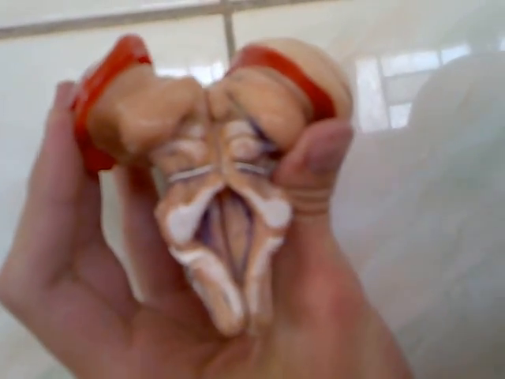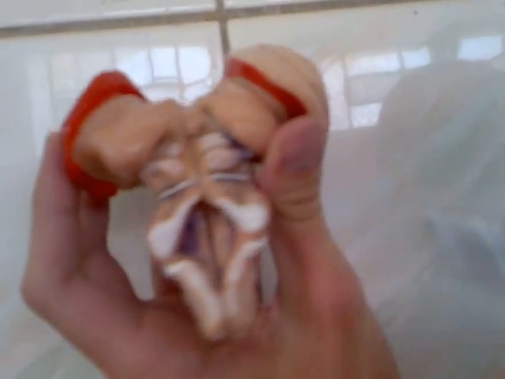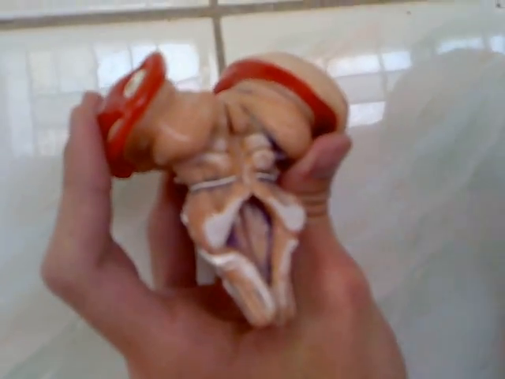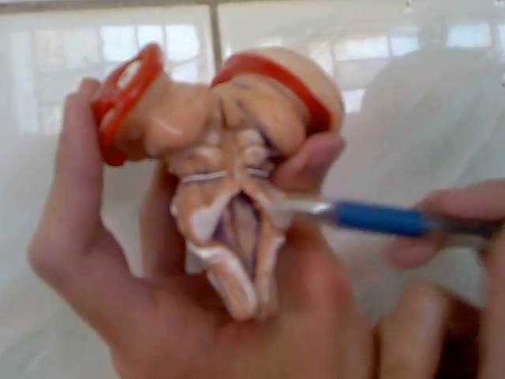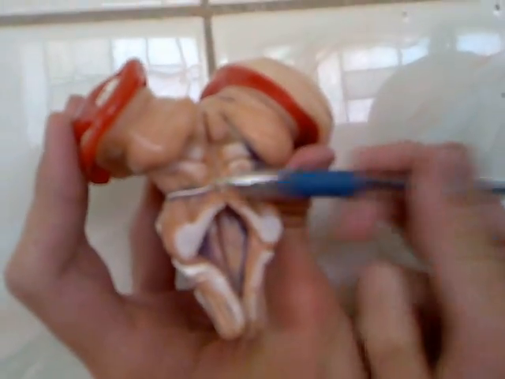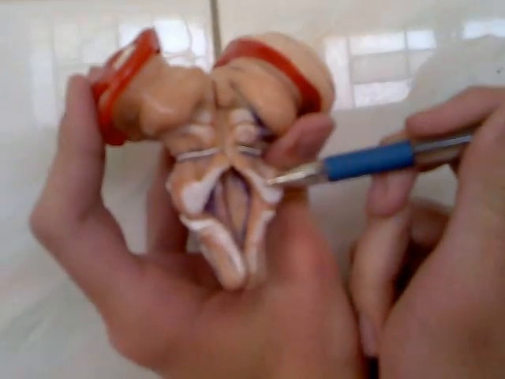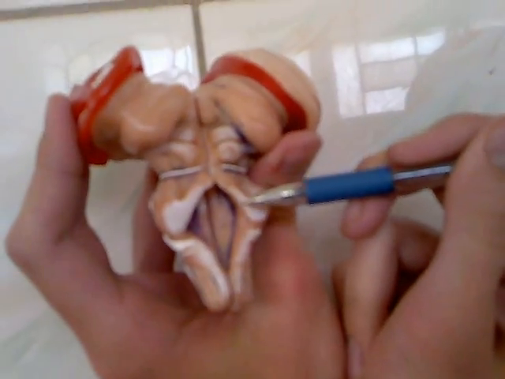It has quite many features, but we cannot see them here. And of course, the posterior aspect of the medulla forms the lower part of the floor of the fourth ventricle, and the posterior aspect of the pons forms the upper part of the floor of the fourth ventricle. And above the middle cerebellar peduncle, this is part of the brainstem, the superior cerebellar peduncle.